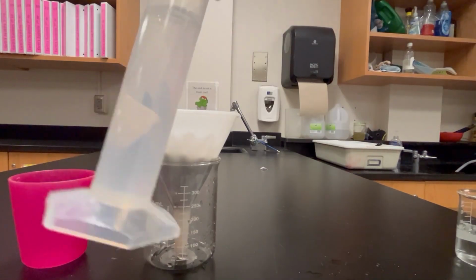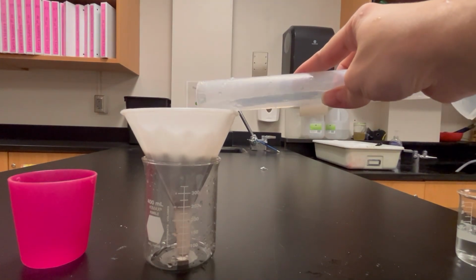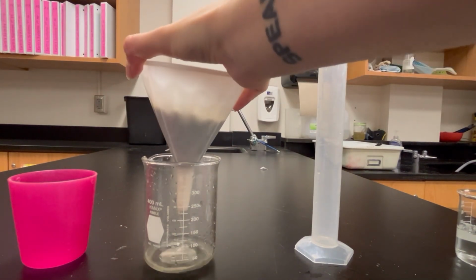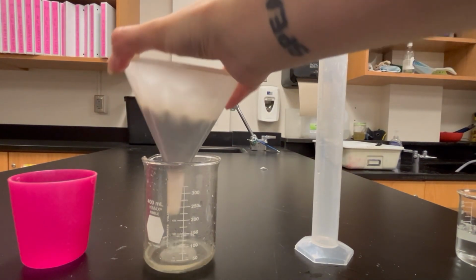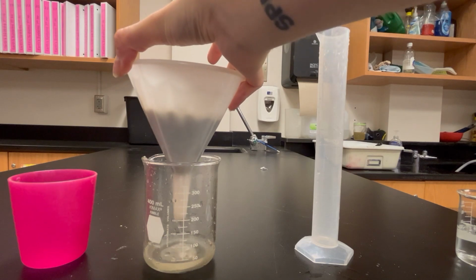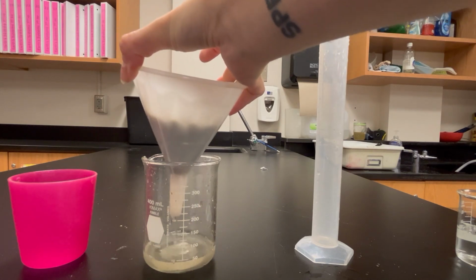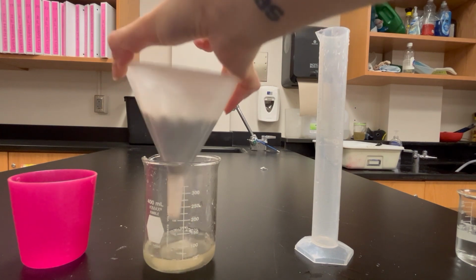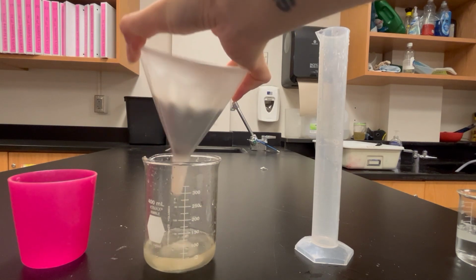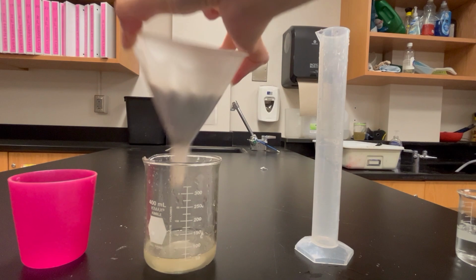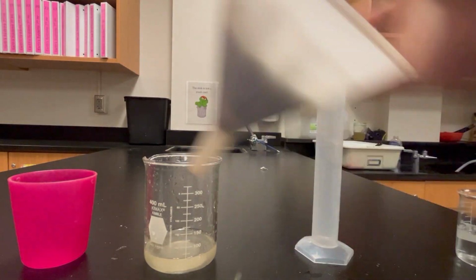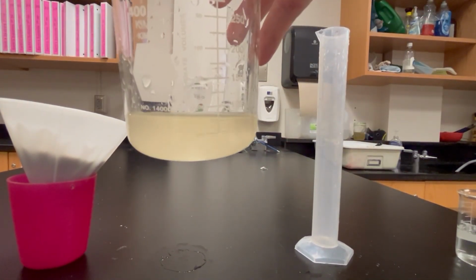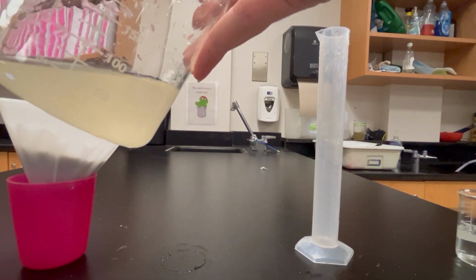All right, we have more water, pouring it through our sand and letting it drain. And here is our sample. You can record your observations for trial number 4.